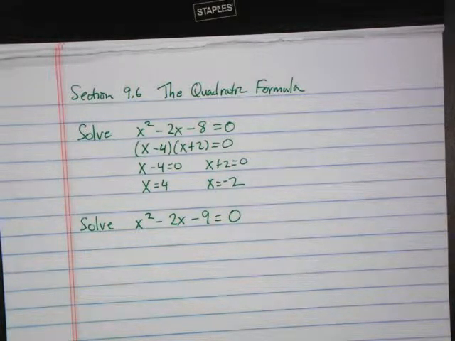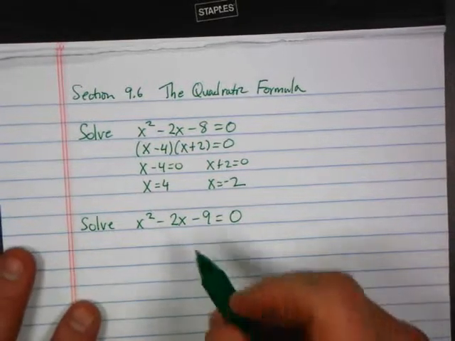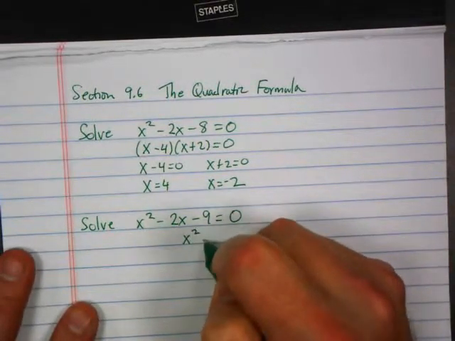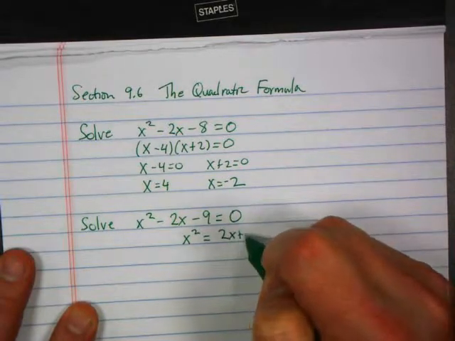But there is a formula that can be used to solve any quadratic equation. These are called quadratic because they have an x squared. The square root method doesn't work. What we did last time doesn't work. Why not? How would we do the square root method? Can you get the x squared thing all by itself? Well, I can, right? I could write x squared equals 2x plus 9.